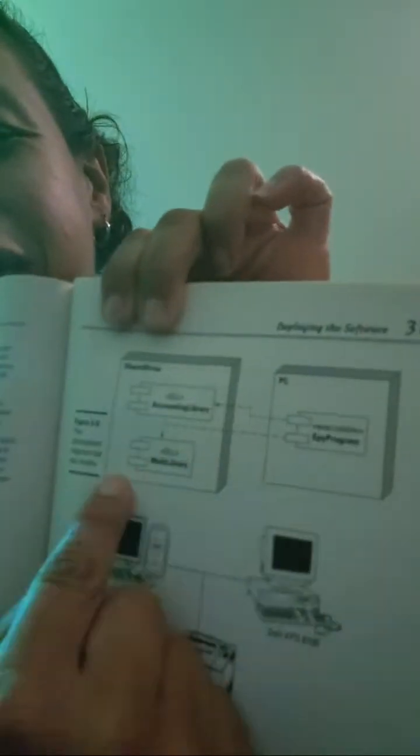Wait, did I miss something? Does it have to have the words to be considered stereotyped? Oh, sorry. My apologies. Yeah, it does have to have the words. So the fact that there are no words means they're the components.